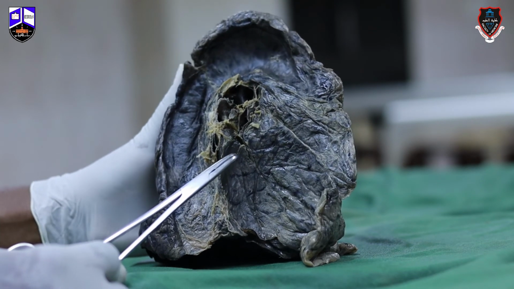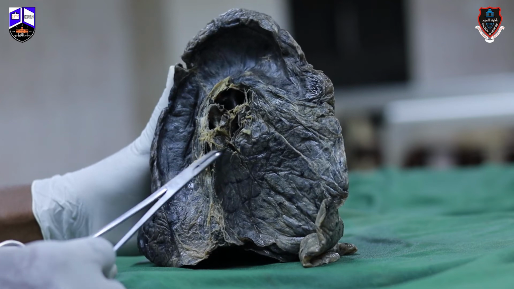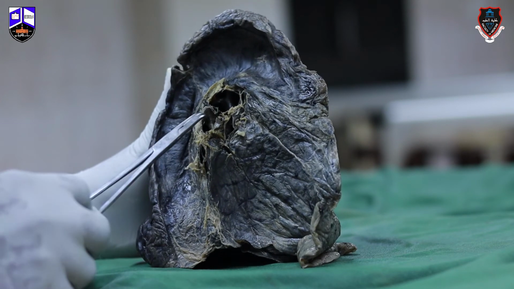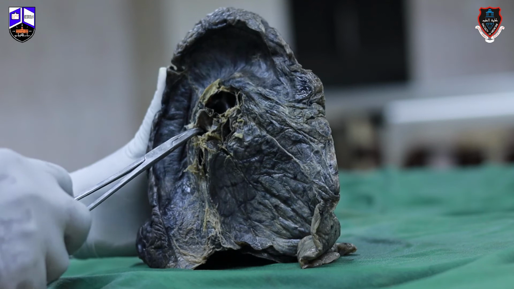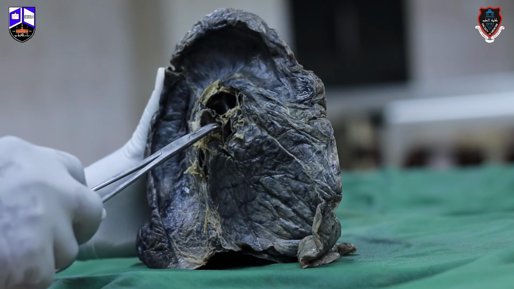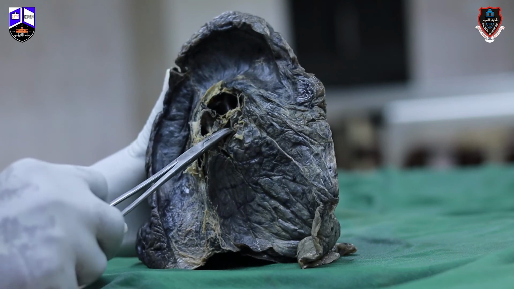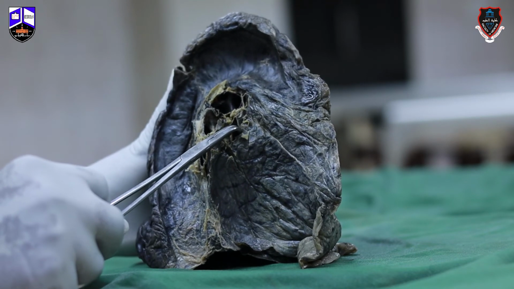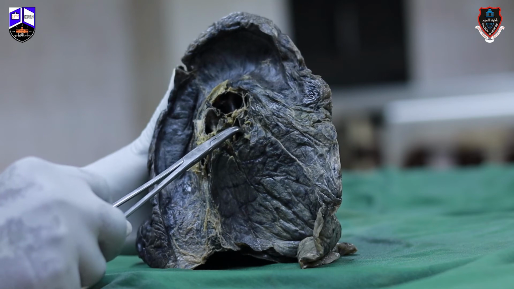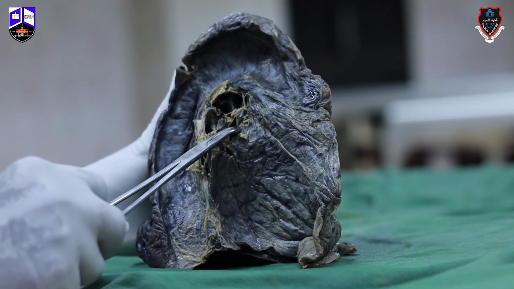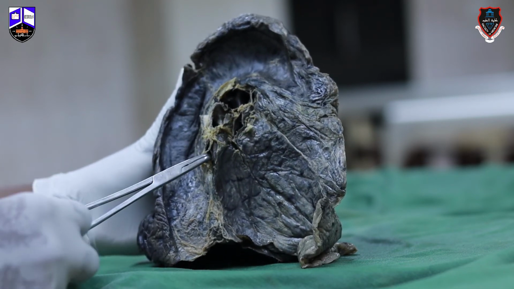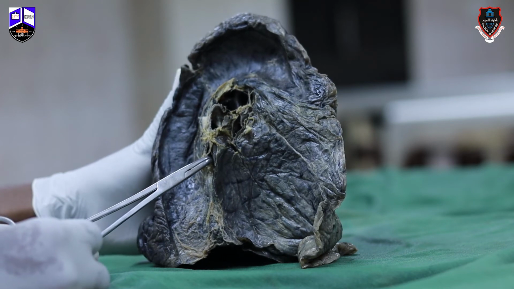In this mediastinal surface, we can see the bronchus being most posteriorly as usual. Anterior to it, we will find the pulmonary vein, one anteriorly and another one inferiorly.